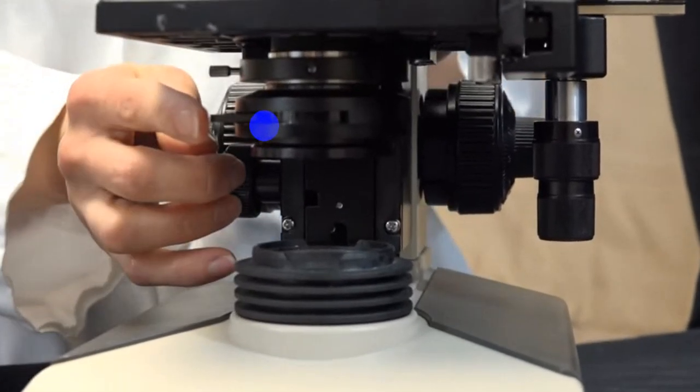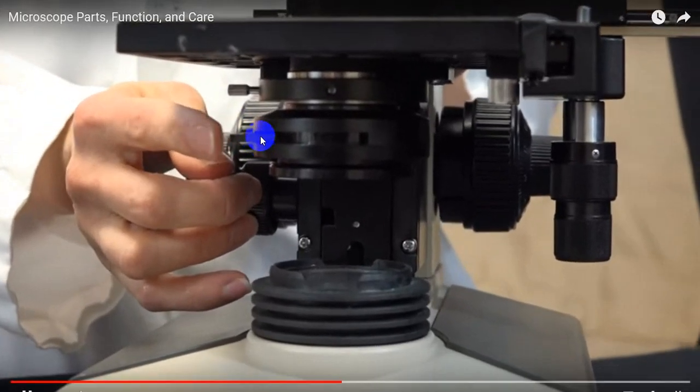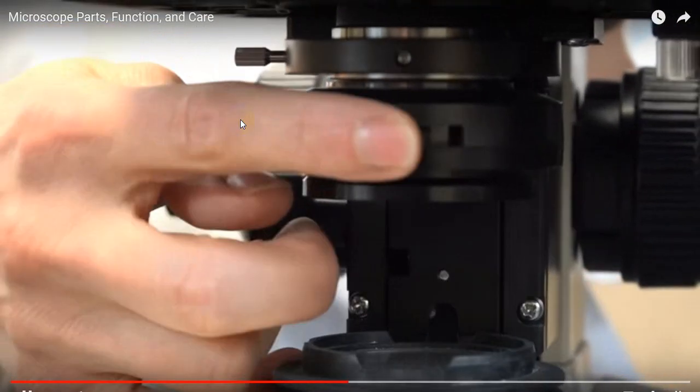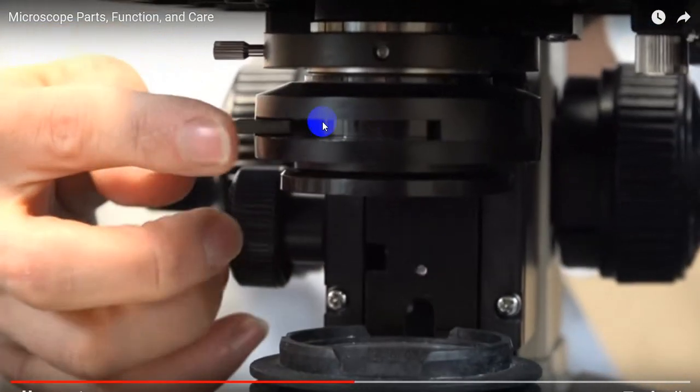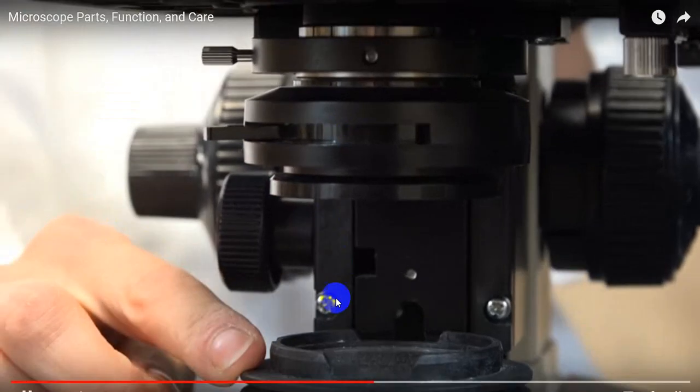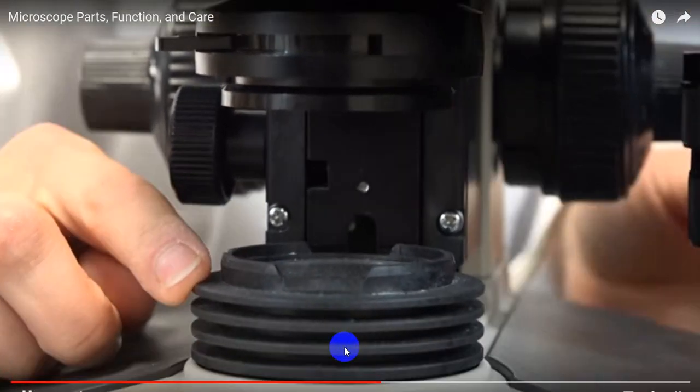On the condenser, there's also a small lever. This is the iris diaphragm lever, and it controls the amount of light that passes through the aperture, or the hole inside the condenser. Directly below the condenser is the light source.